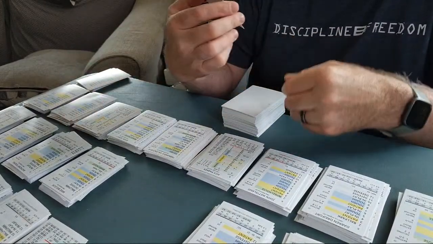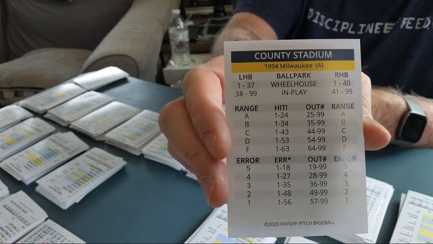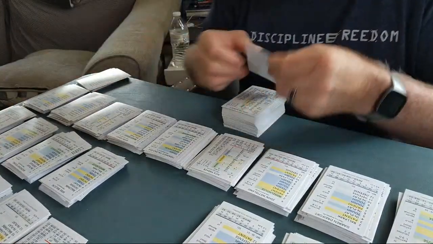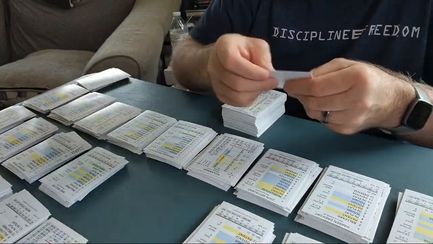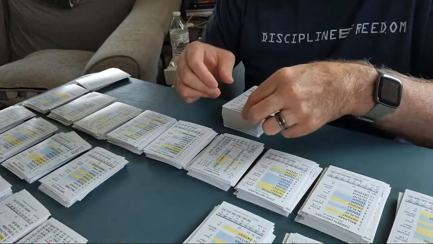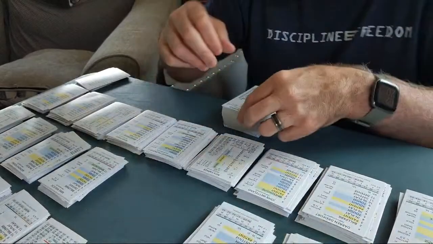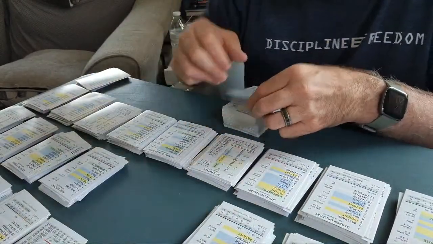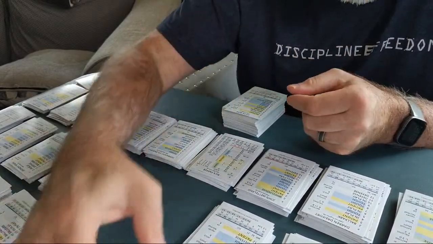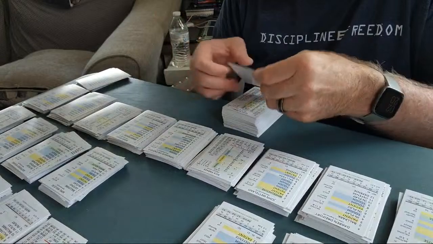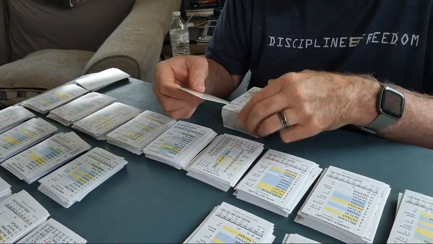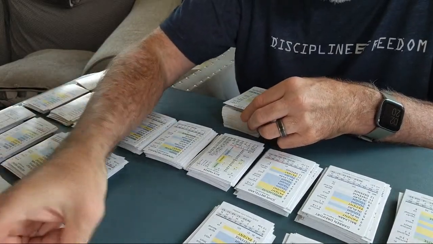Milwaukee County Stadium, pretty good for pitchers. 1-37, 1-40. It's pretty good. Another blank card, which means we're going back to the top. Baltimore, Bernansky, 10 homers. MLB broadcaster Harold Reynolds playing for the California Angels this year in his age 34 season. Here's Eddie Murray hanging on at age 38, managed to hit 17 homers for the Indians.